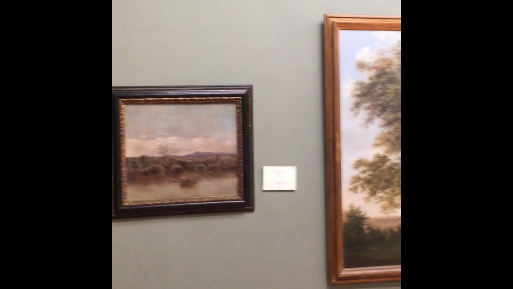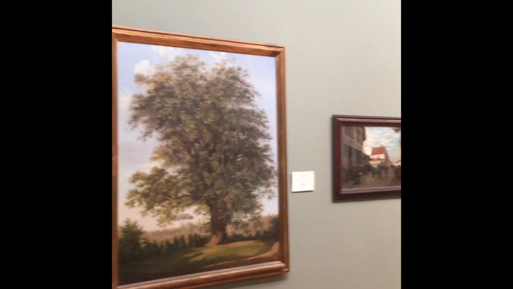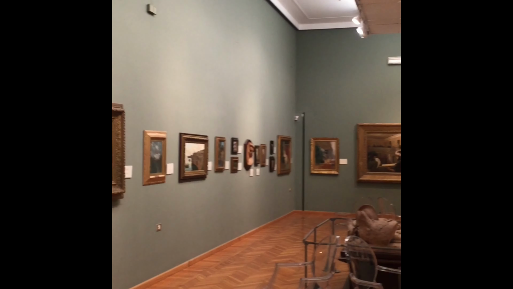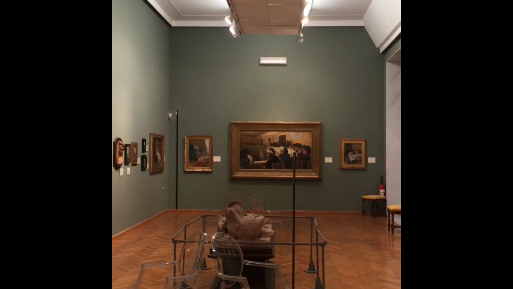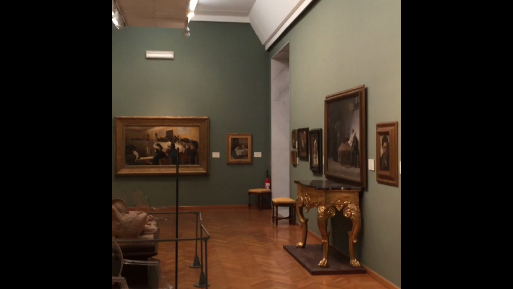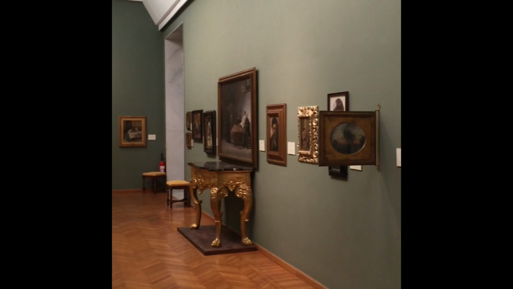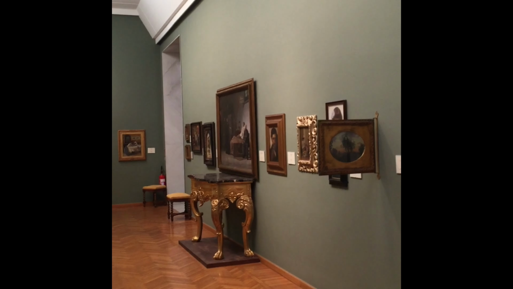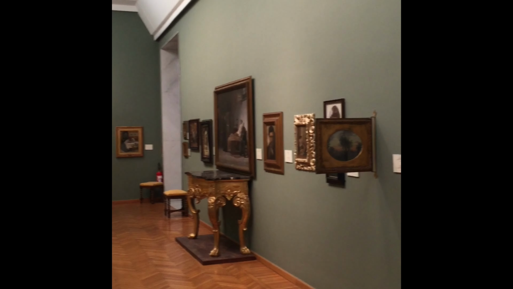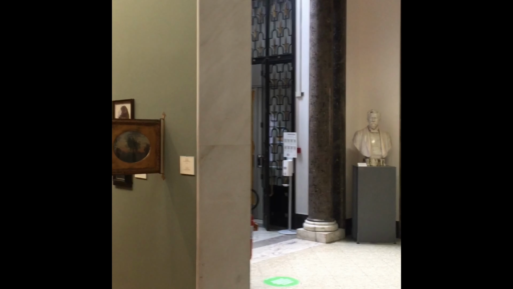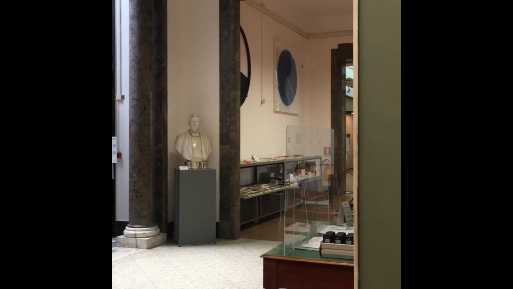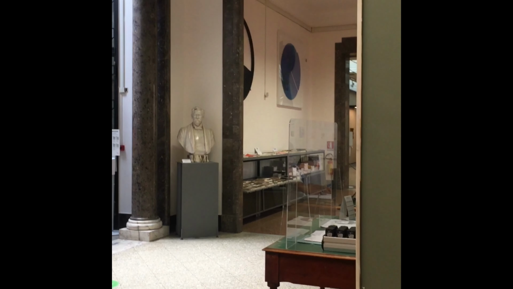Well, this museum has turned out to be just a really delightful find. And particularly this late 19th century room. And it's always exciting to discover a new painter that you've never heard of before and find such incredible paintings. Well, that was just a wonderful visit. Hope you enjoyed seeing some of those paintings.